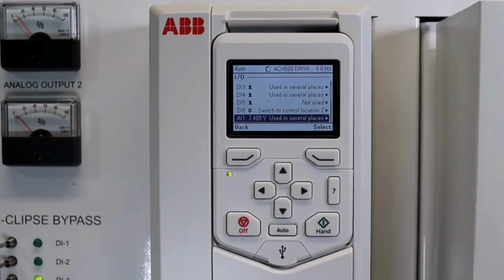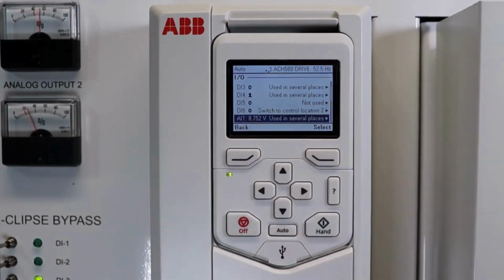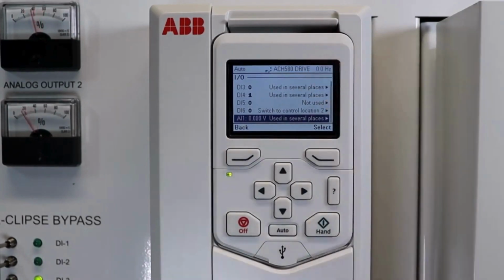And if I change up my analog input, I bring up the speed to 44 Hertz, 52 Hertz, and right now we're at 8.75 volts. I'm going to bring it back down. Now it's at 0 volts, and so the drive has a 0 reference input.